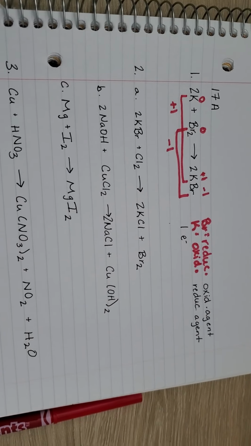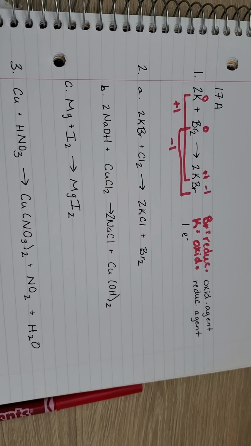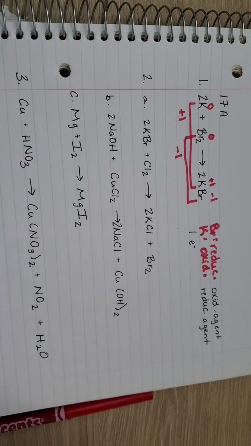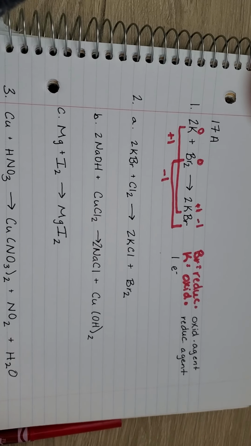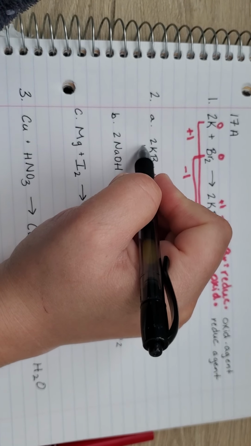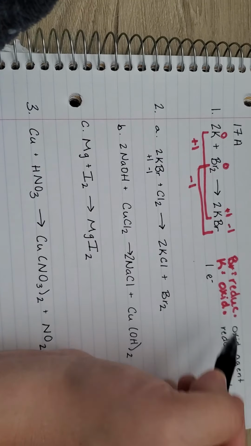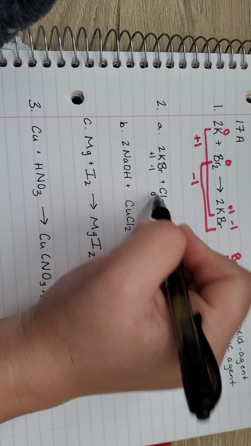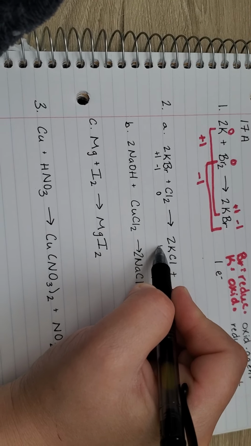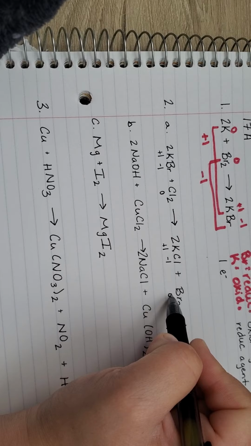All right, for number 2, there are multiple ones. For each of these, we need to figure out first if it is actually a redox reaction, and then which one's being oxidized and which is being reduced, okay? So we're going to do the same exact thing that I just did in that previous problem. So you have KBr, so potassium is +1, because it's in group 1. Bromine is -1. Cl2 is 0, because it's diatomic, it stands by itself. Over here, potassium, we have +1, -1, and Br2 is 0.